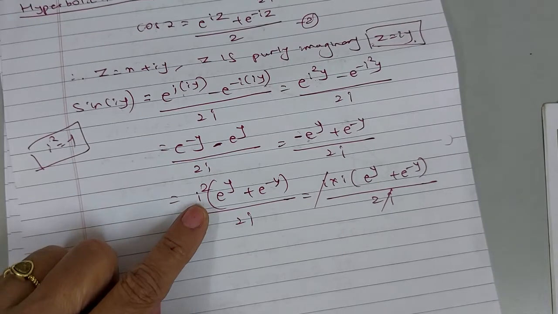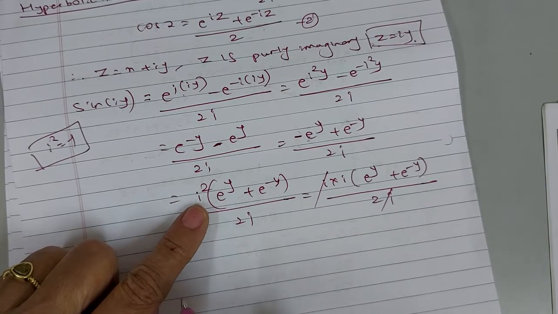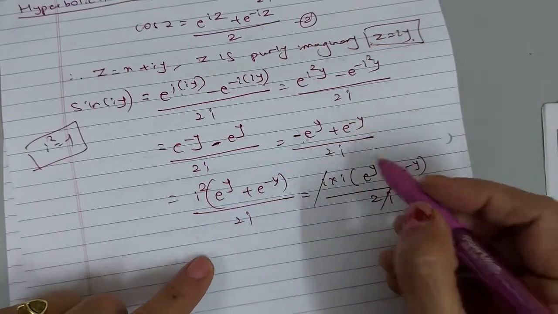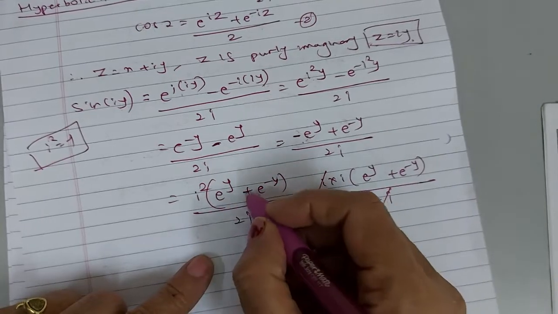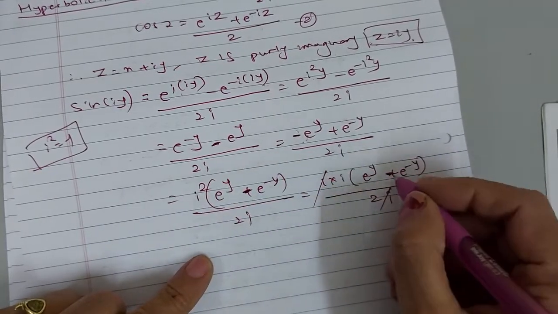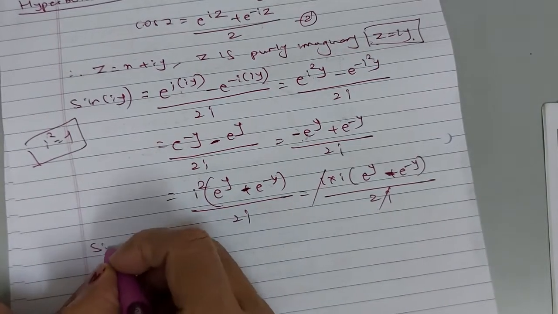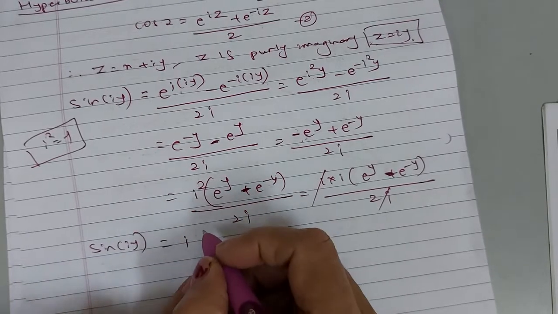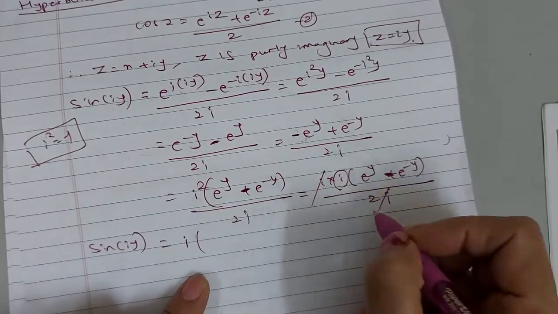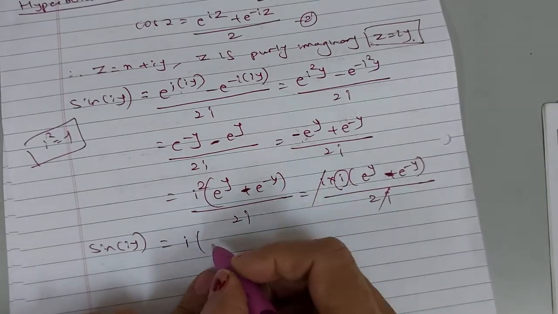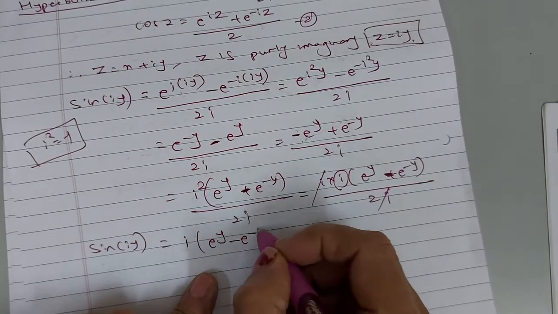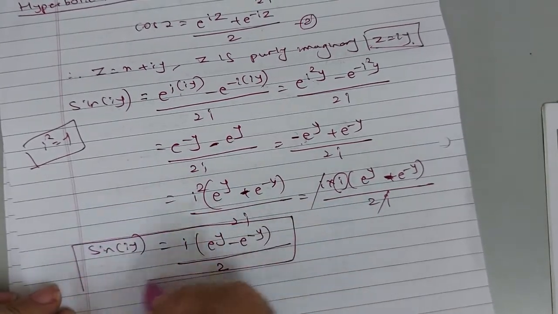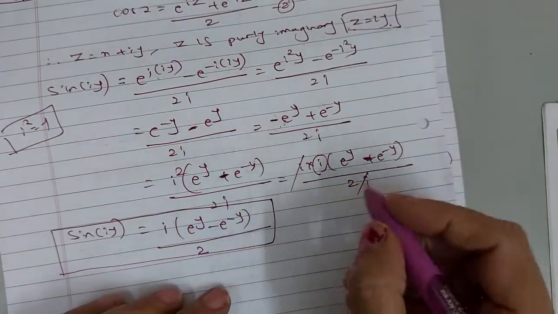Getting it? So therefore, I think I made a mistake in sign. So this should be minus, this should be minus. So finally what I'm getting now, sine of iy is nothing but i into this. The i will remain as it is, and one i gets cancelled. So i times e to the power y minus e to the power minus y, divided by 2, is my new value. Fine. Similarly, we'll do it for cos y also.